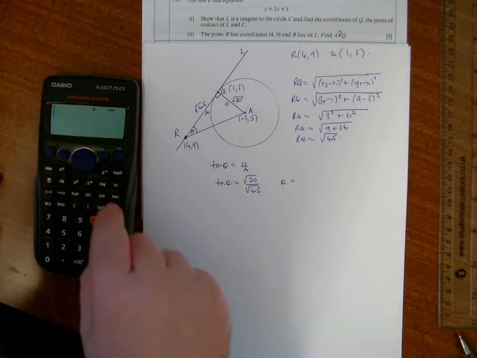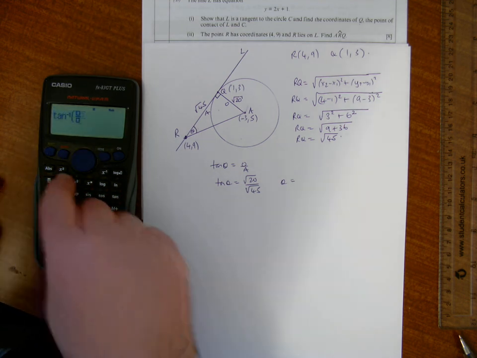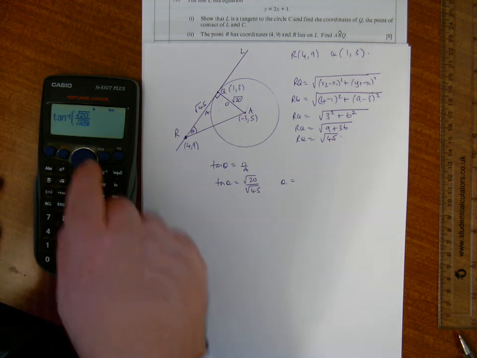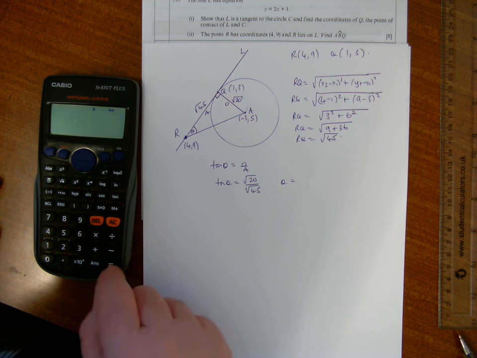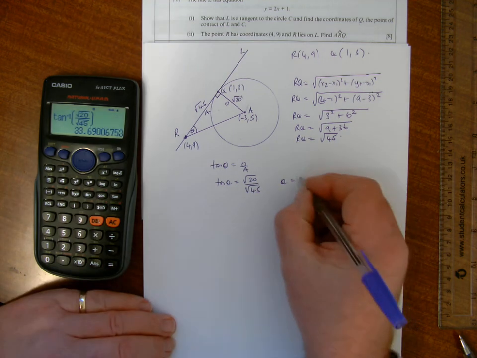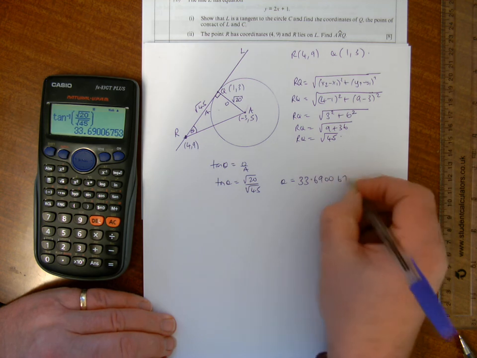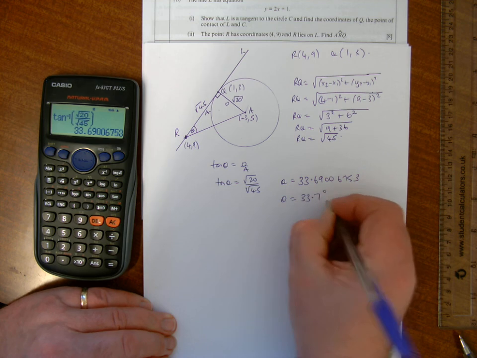So shift tan, square root of 20 on top, square root of 45 on the bottom, so theta is 33.69006753, so theta is 33.7 degrees.